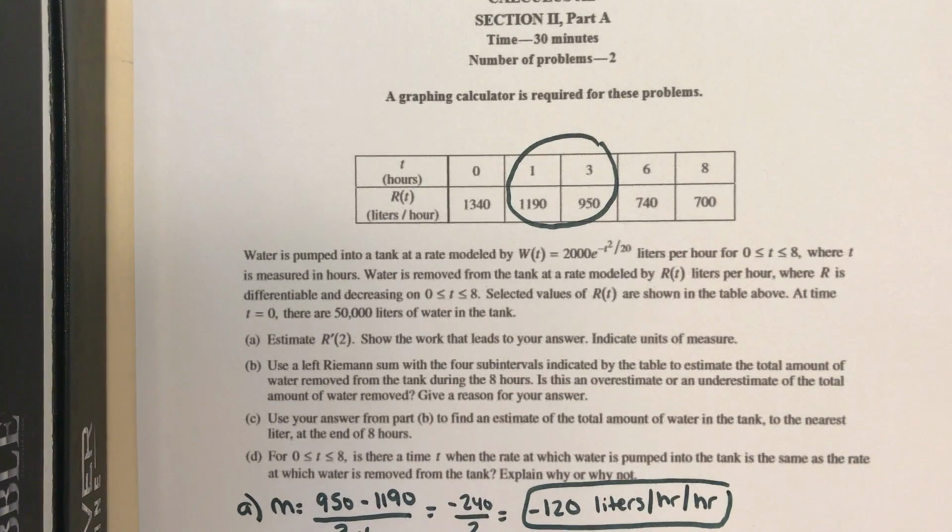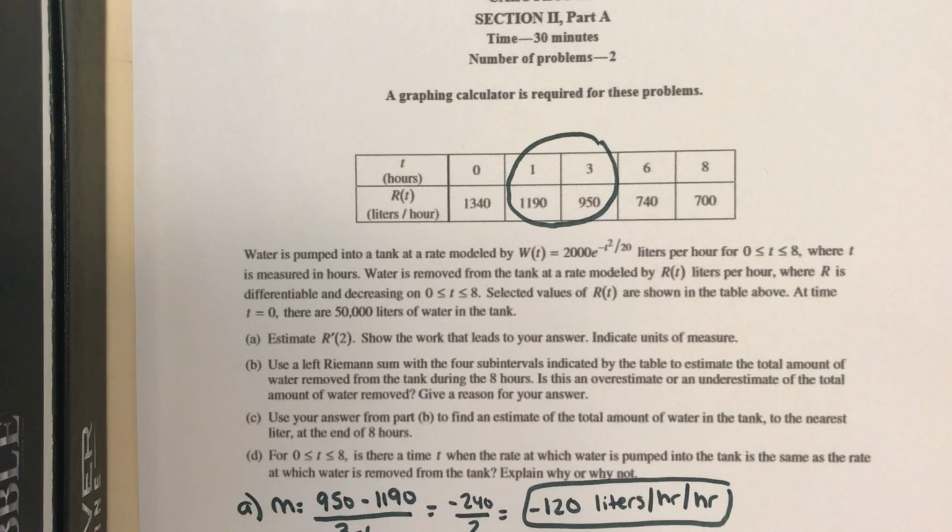Okay, part B. Use a left Riemann sum with the 4 subintervals indicated by the table to estimate the total amount of water removed from the tank during the 8 hours. Is this an overestimate or an underestimate of the total amount of water removed? Give a reason for your answer. Okay, so I'm going to first start with my left Riemann sum.